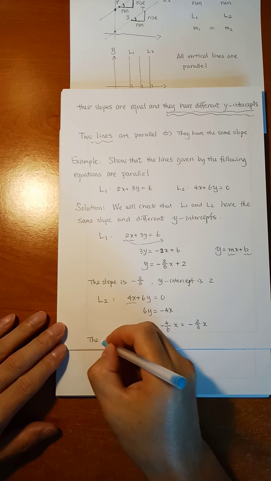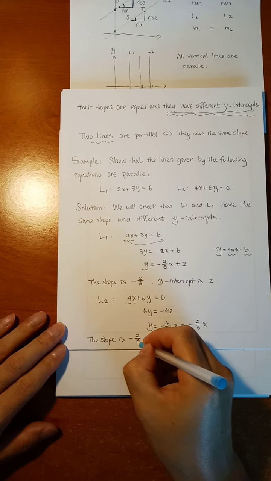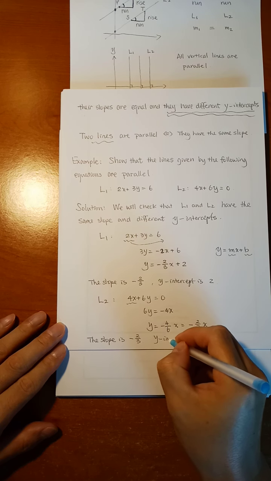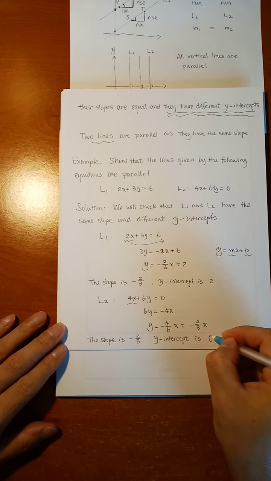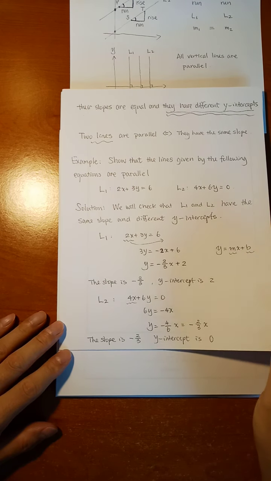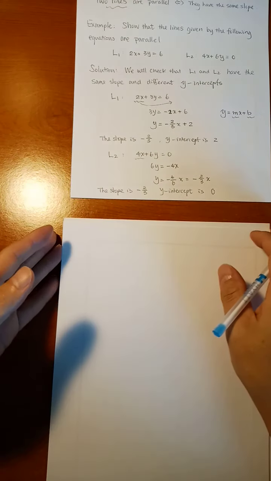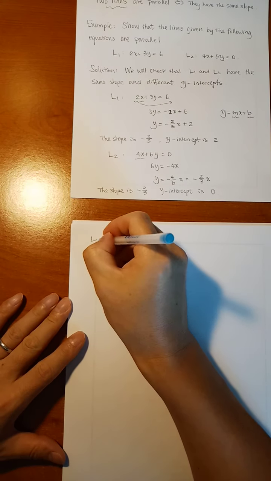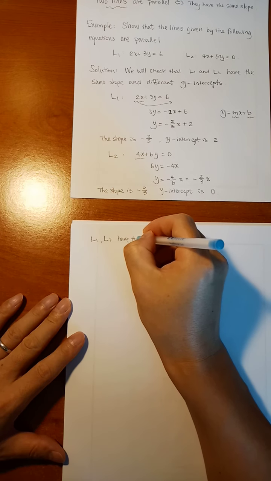So the slope is negative 2 over 3. The y-intercept is 0. You don't see it, it means it's 0.